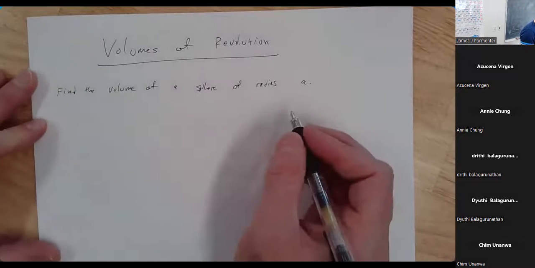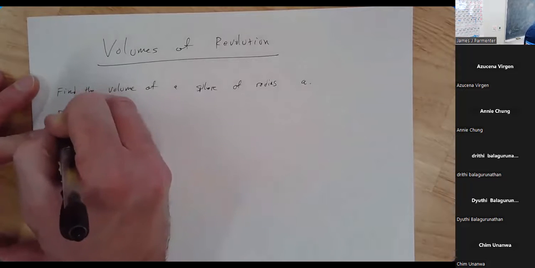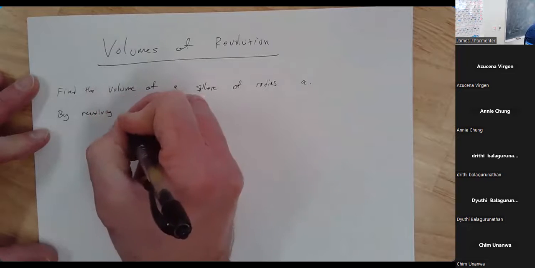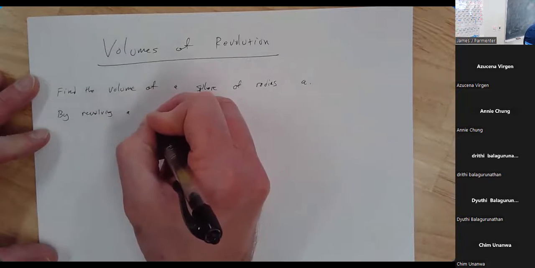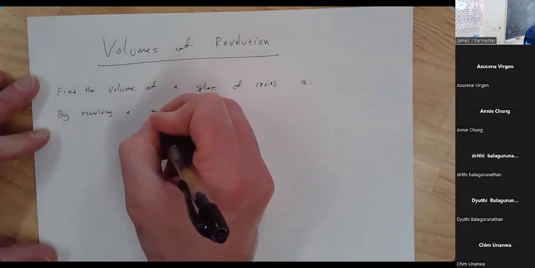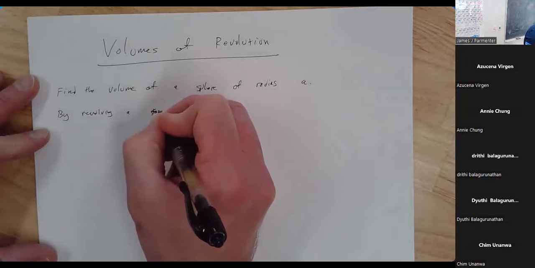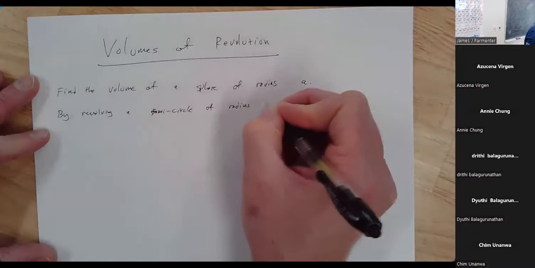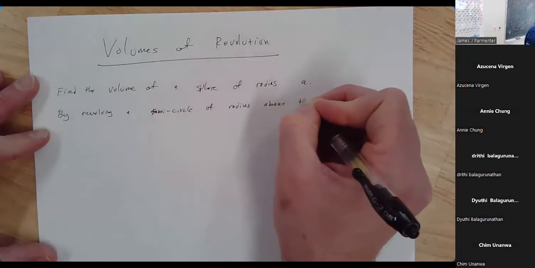So how are we going to do this? Well, we're going to do this by revolving a semicircle, the top half, of radius A about the x-axis.